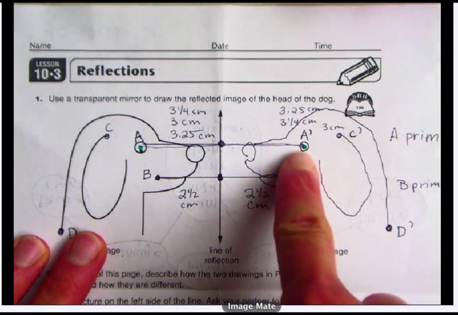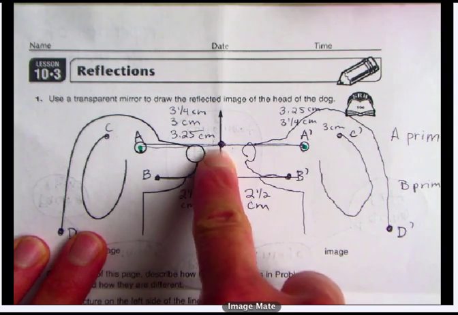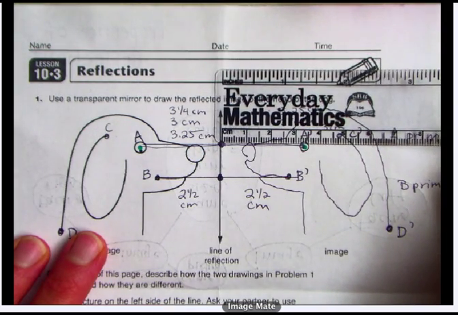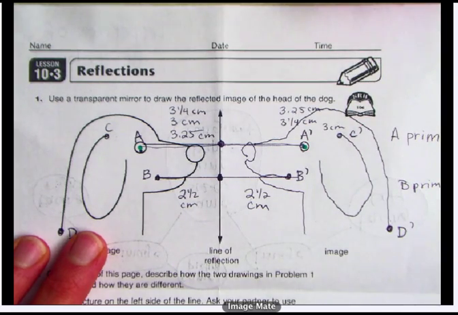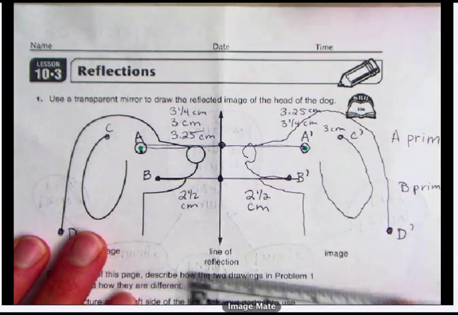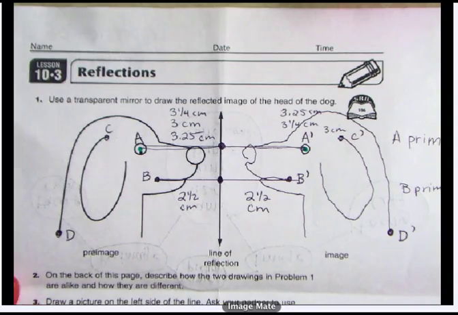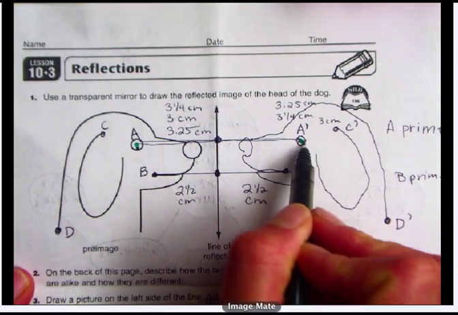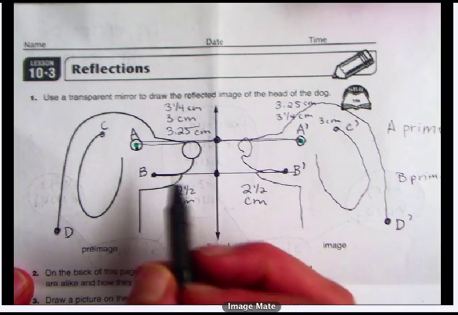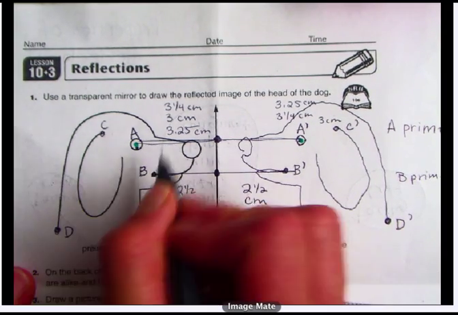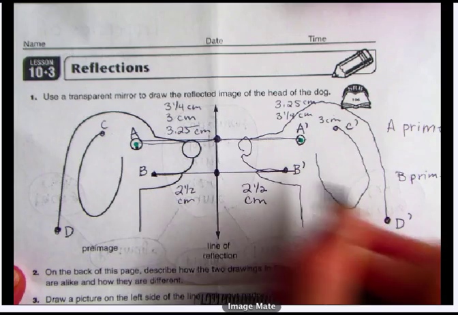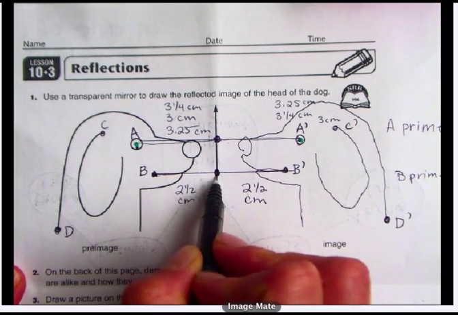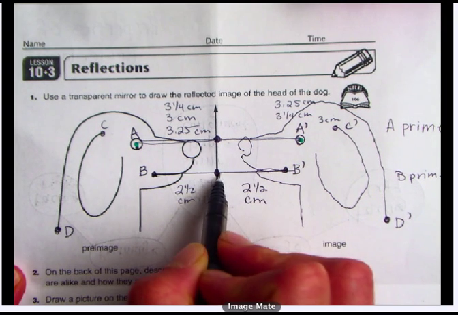Then I measured the distance from A prime to the same point on the line of reflection, and I ended up with about the same, 3¼ centimeters. So the distance is the same from A to the line of reflection and A prime to the line of reflection. I can draw points as long as they match. I drew one at the end of the mouth here and B prime over here, and it's the same distance from B to the line of reflection and B prime to the line of reflection.